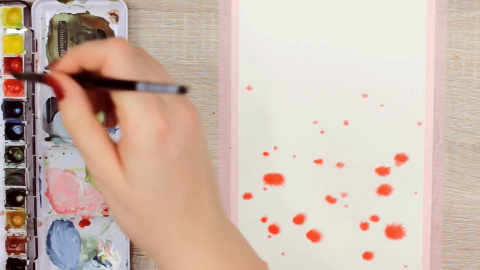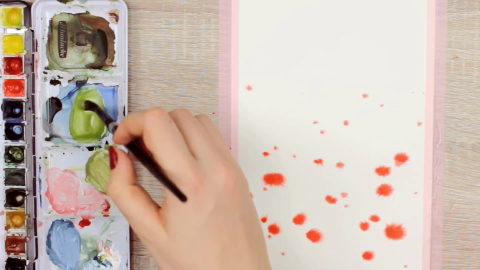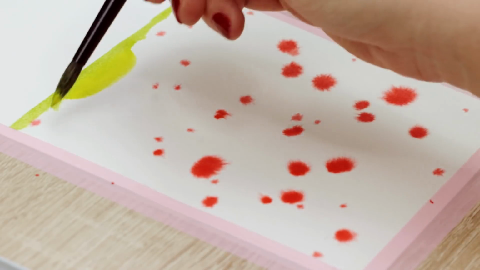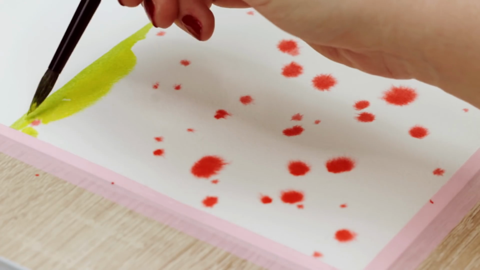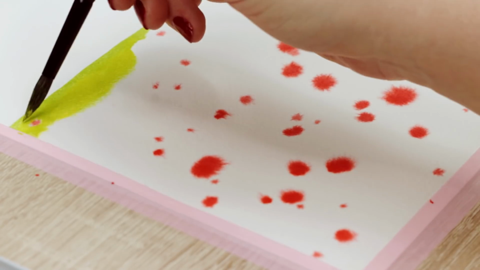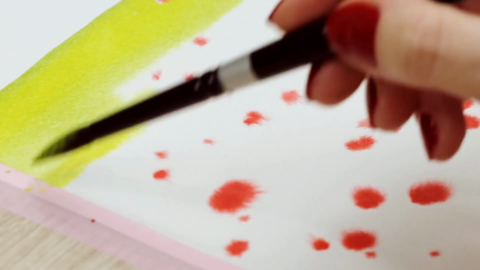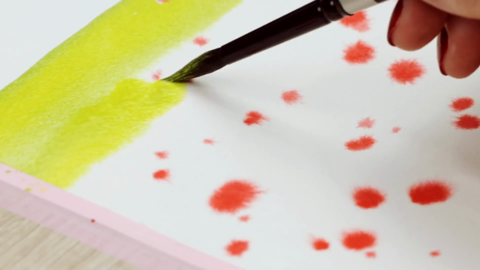And to create all these elements, I used the wet on wet technique, which allows you to paint very loosely. So first, I distributed water to the paper while leaving out the upper part. This way, the paint doesn't run further than that. And once the paper has absorbed the water just a little bit, I added a few small dots by using my warm red colored paint.